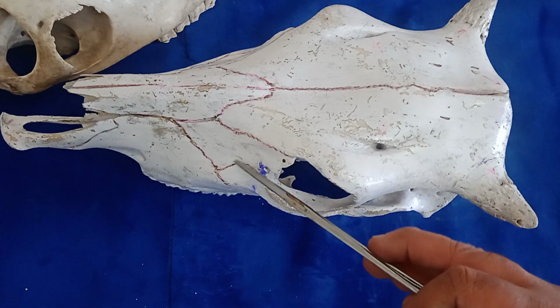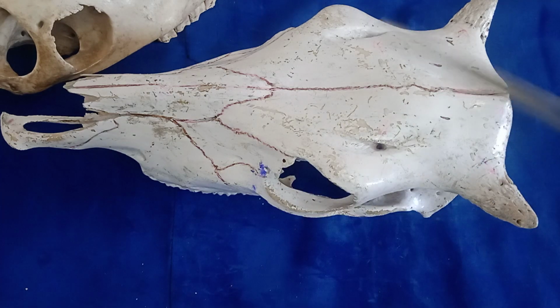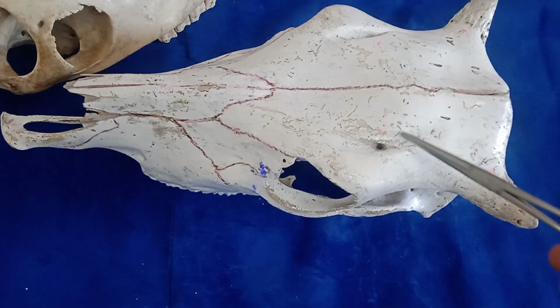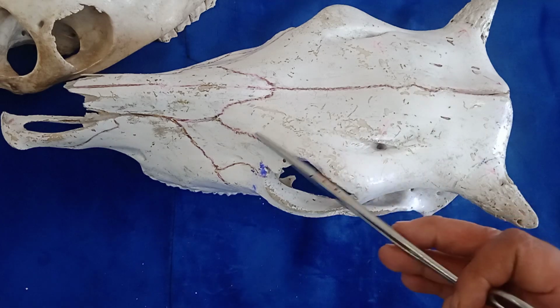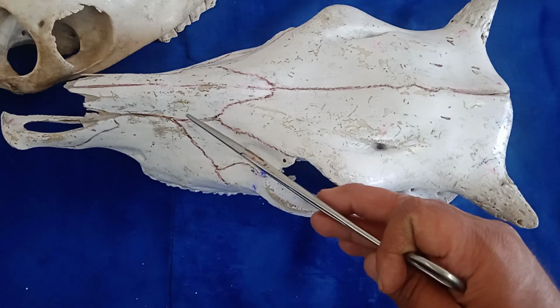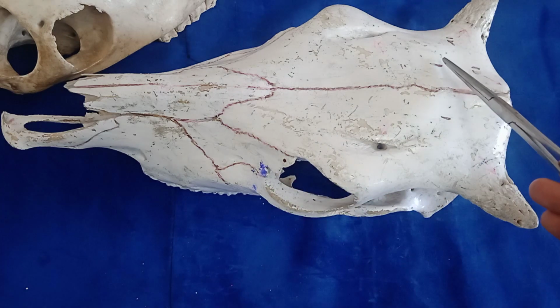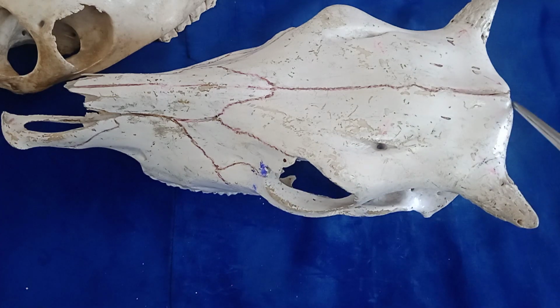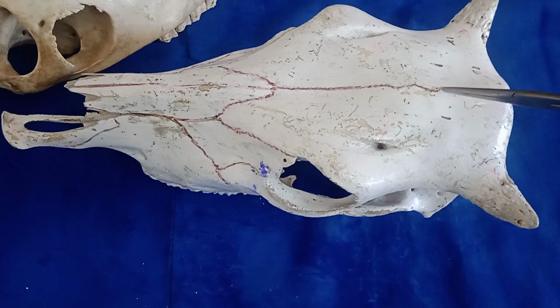The bones of the skull are generally categorized in two ways. The bones that form the boundaries of the cranial cavity, where the brain resides, are called the neurocranium. The bones concerned with the face and other parts are called the splanchnocranium.